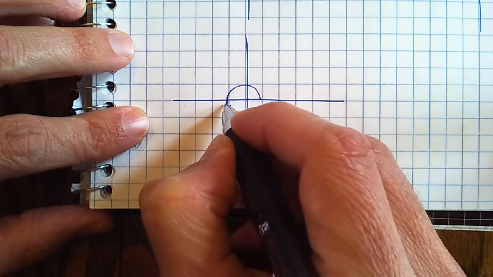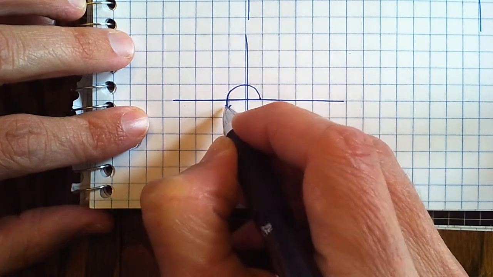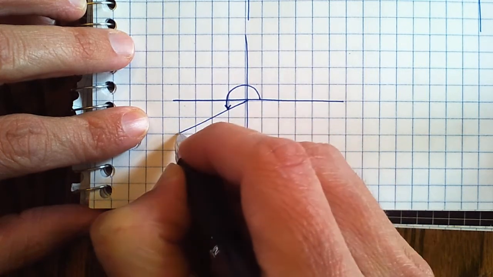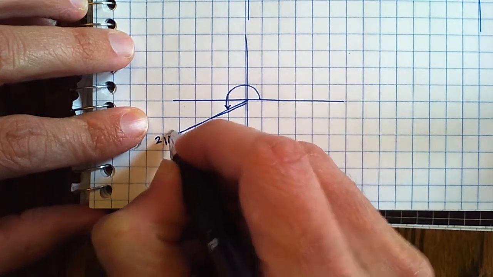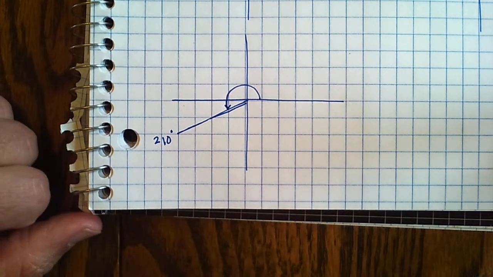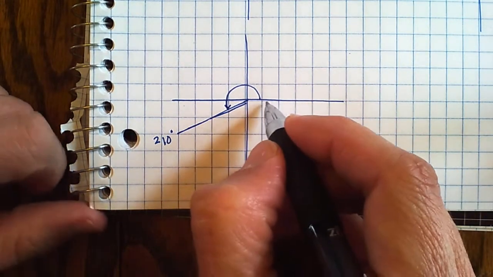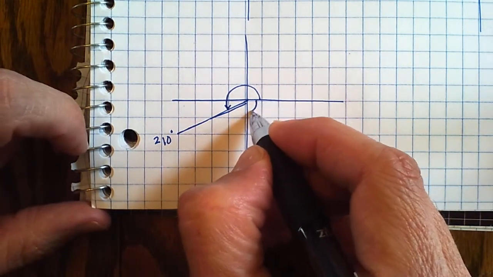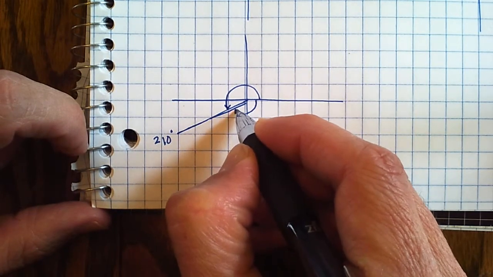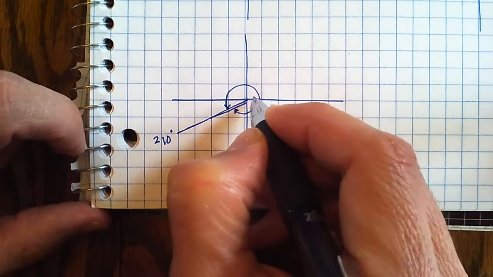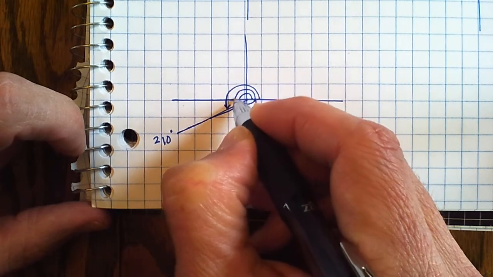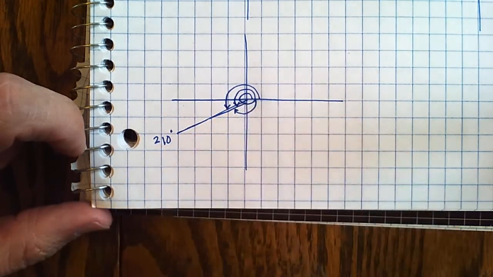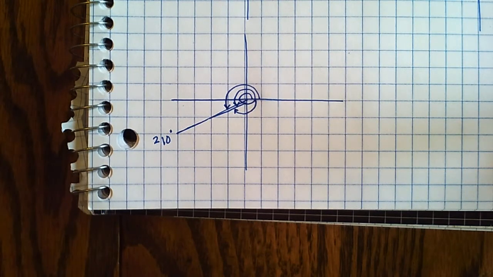So if that's 180, I'd be opening about 30 degrees further than 180, going 210 degrees. So my question to you, and you can pause it if you want to, would be, how could you get here going in the negative direction? And how could you get there by spinning all the way around 360 and then going the same distance?